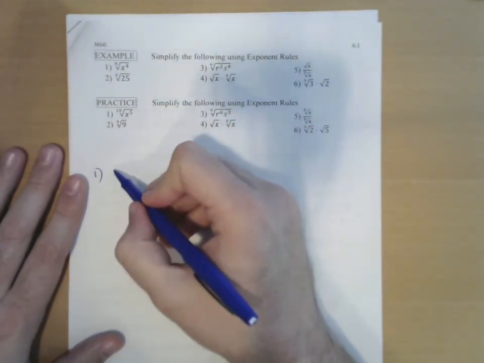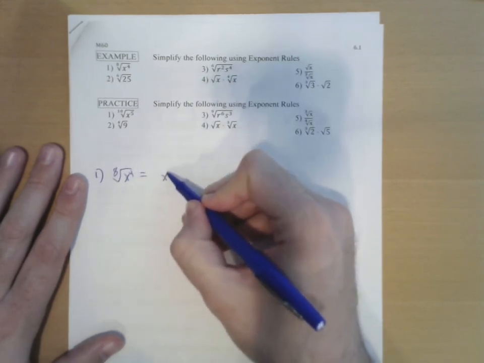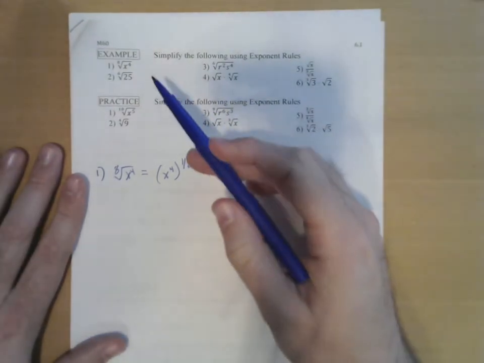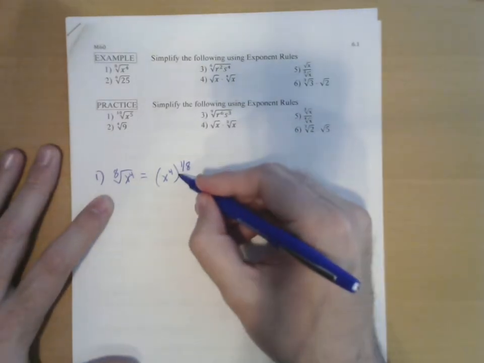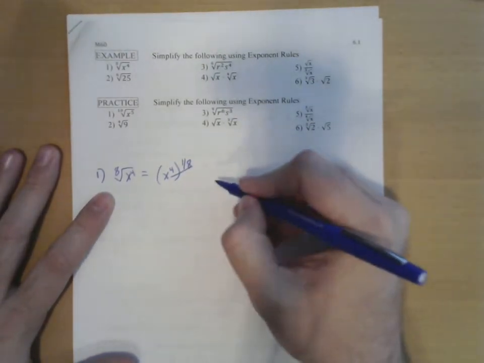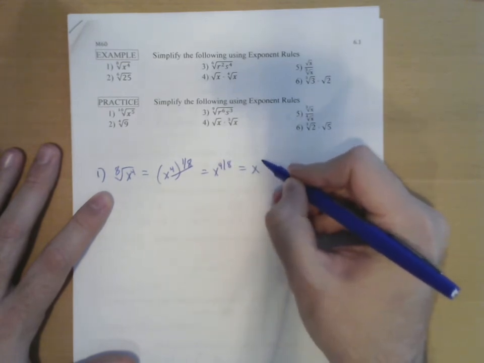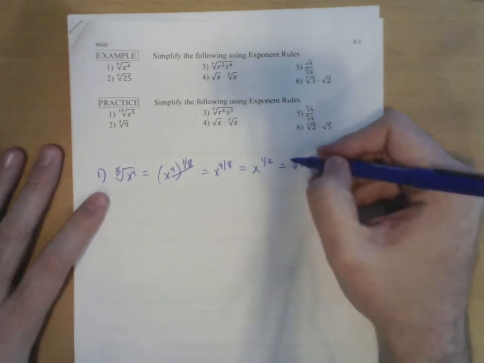So the 8th root of x to the 4th is x to the 4th to the 1/8 power, because we know that the index of the radical means it's 1 over that number. And now we can use our power rule for exponents. And this is x to the 4th over 8. Simplifying, this is x to the 1/2. So this is the square root of x. This is how we can simplify that.